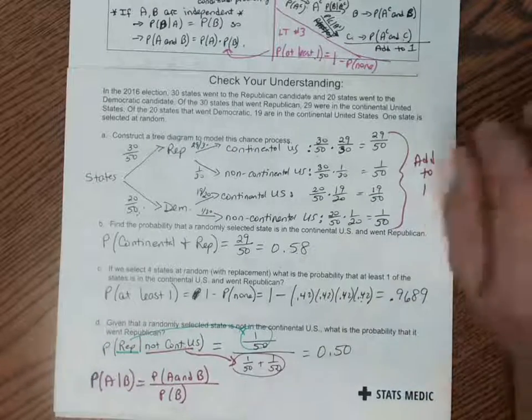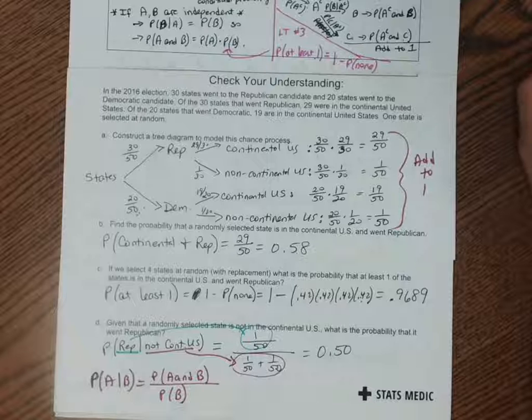So take a look at this, look over and read section 5.3, and let me know if you have any questions.